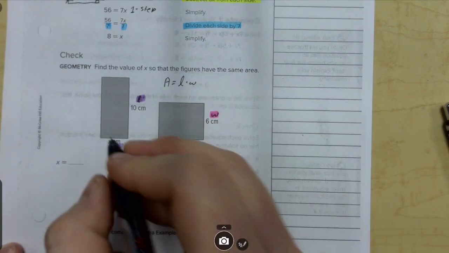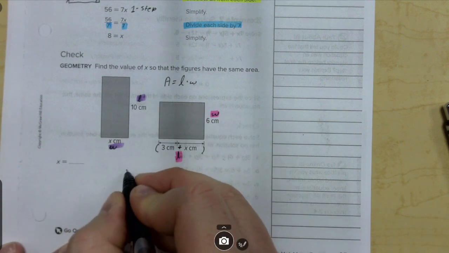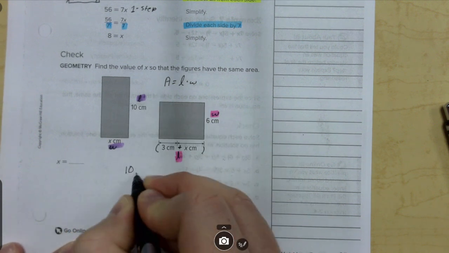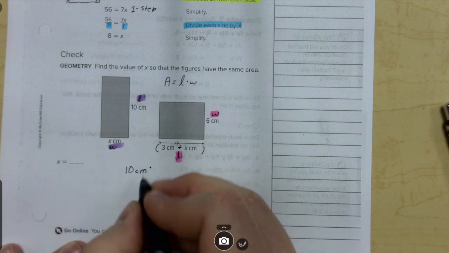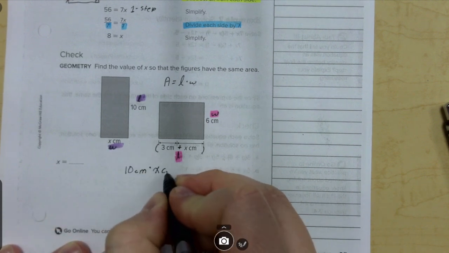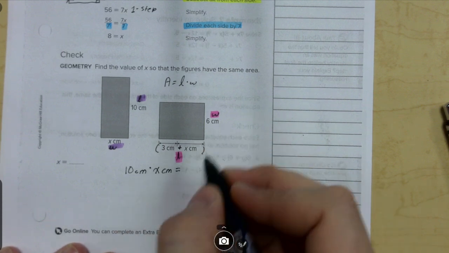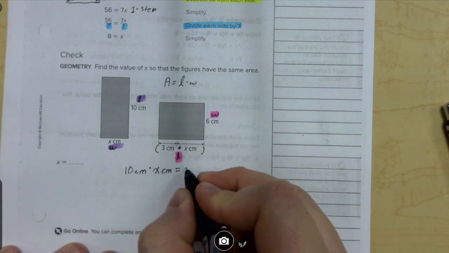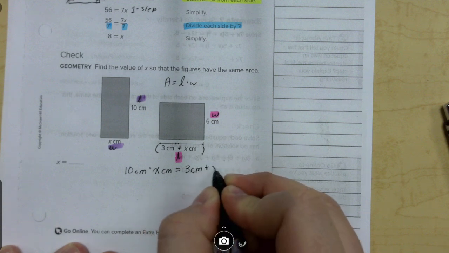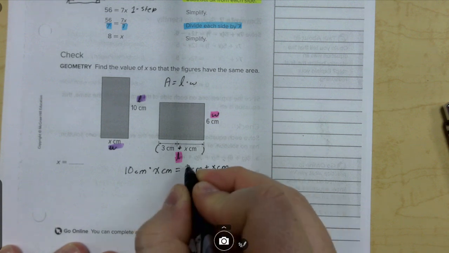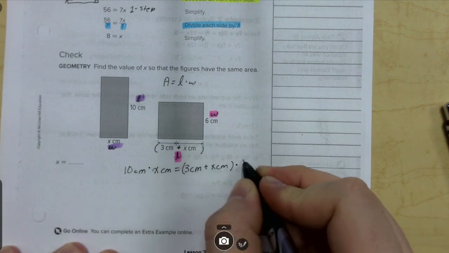So we have our length is 10 times x centimeters equals length and times 6.